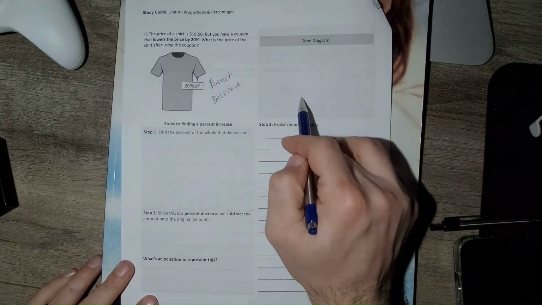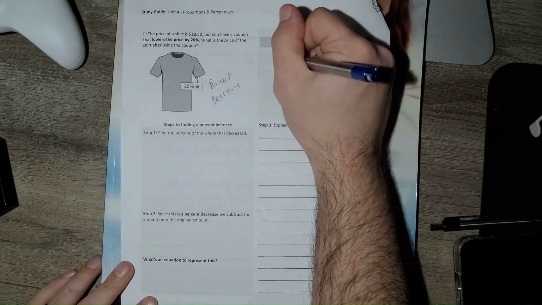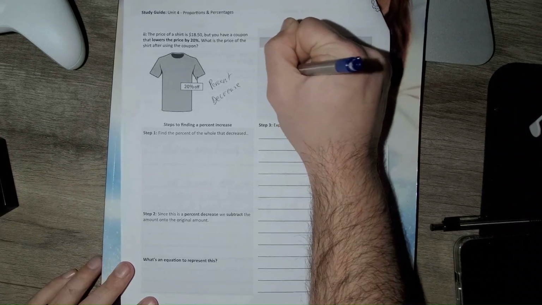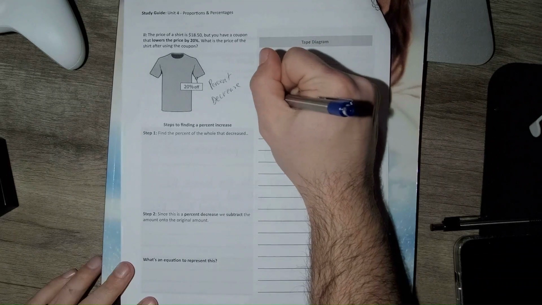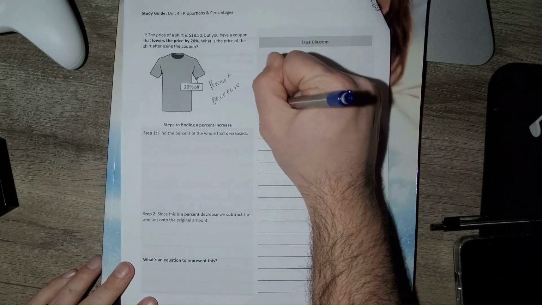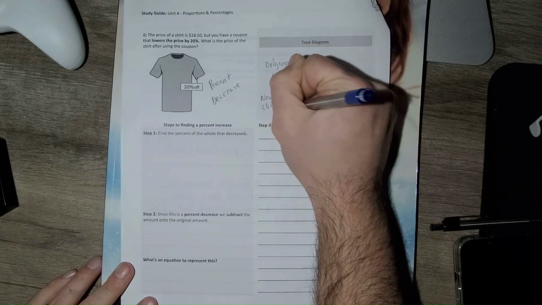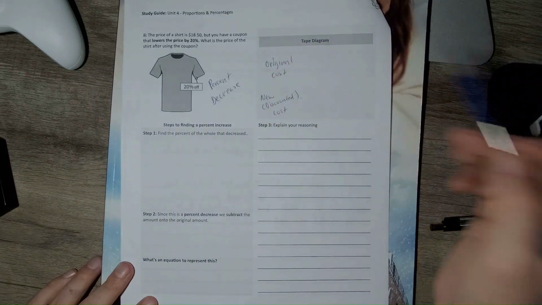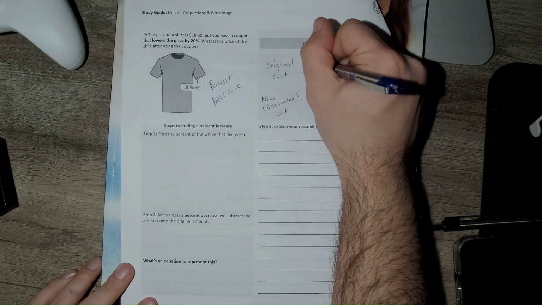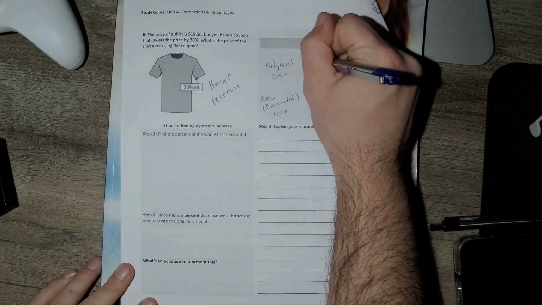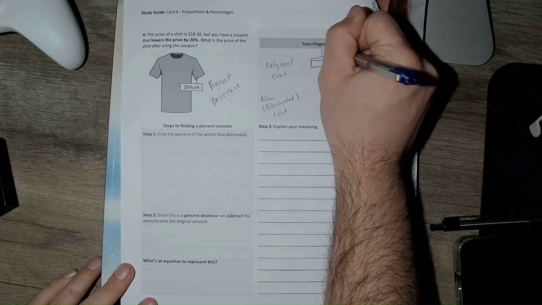A tape diagram to represent this situation: I could have the original cost, and then the new cost, also known as the discounted cost. What we remember from class is that our original amount always represents 100%.